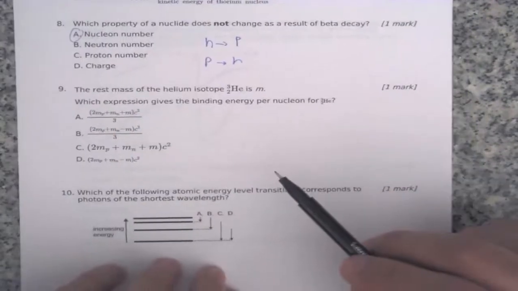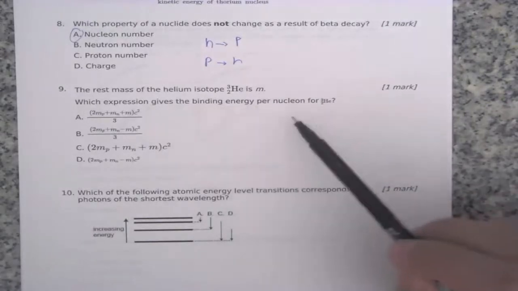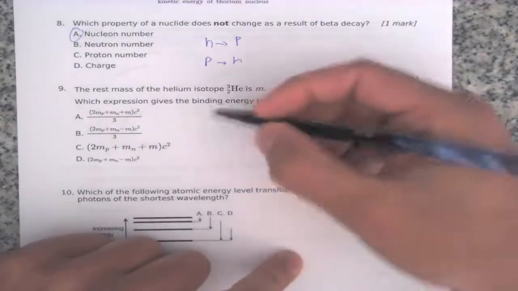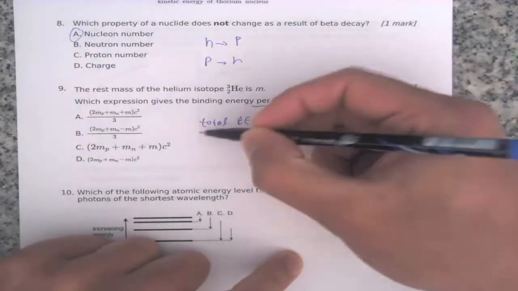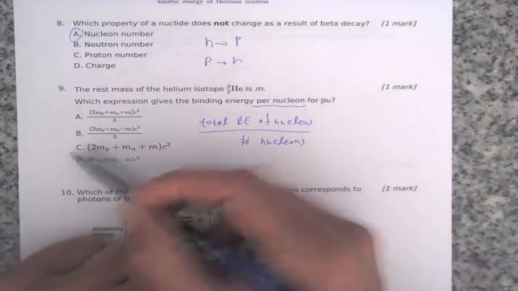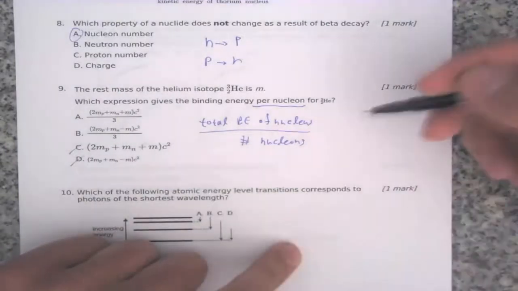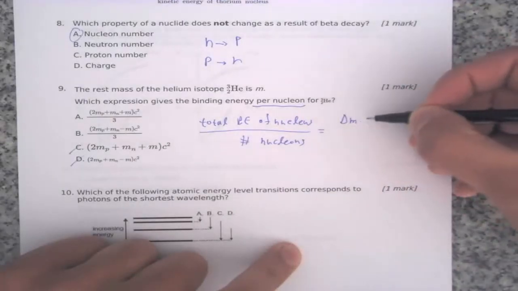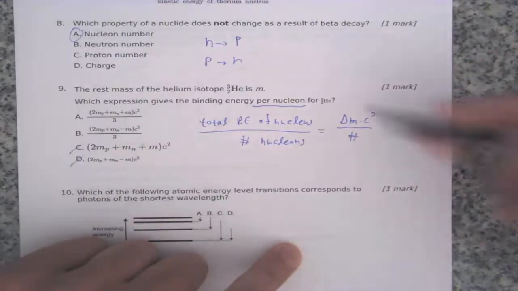Number 9. The rest mass of the helium isotope is M. Which expression gives the binding energy per nucleon? Now, the binding energy per nucleon, this is important, is the total binding energy of the nucleus divided by the number of nucleons in the nucleus. So of course here it cannot be C or D, because we have to divide by the number of nucleons. Now the total binding energy is given by the mass defect times c squared, the most famous equation in physics, of course divided by the number of nucleons.